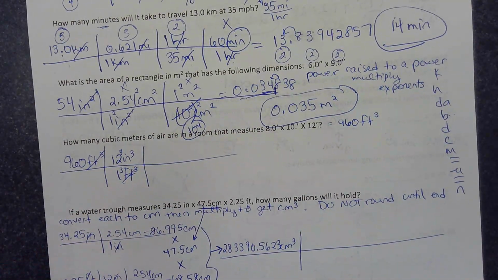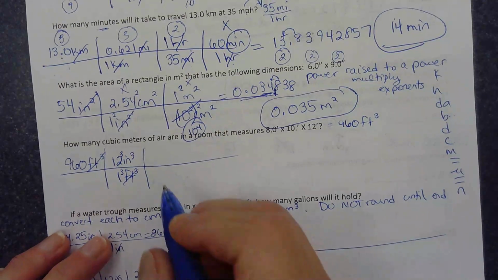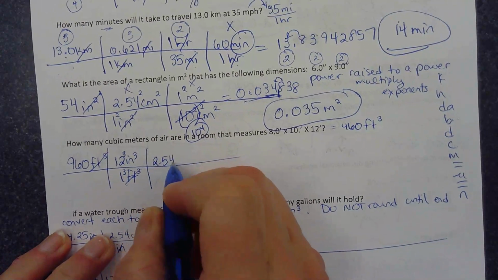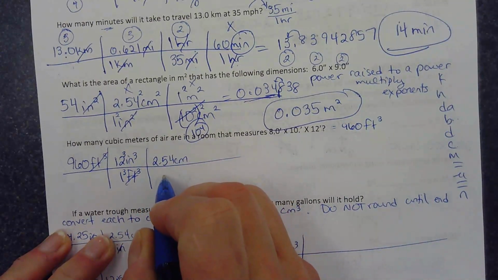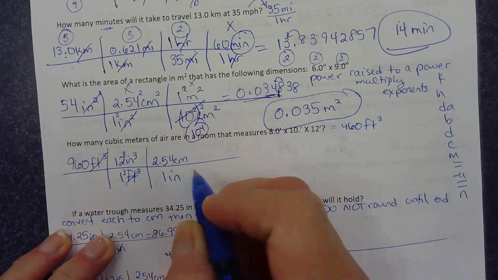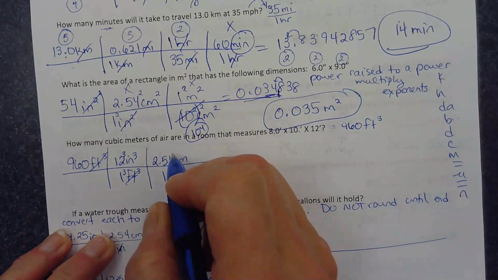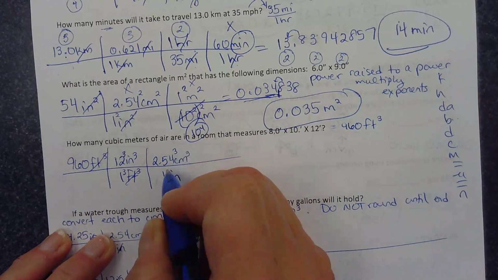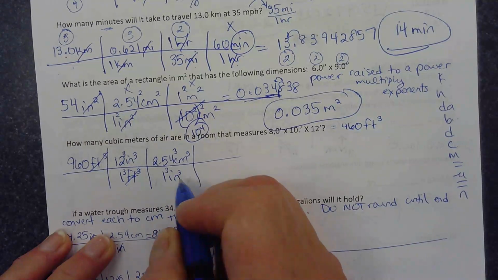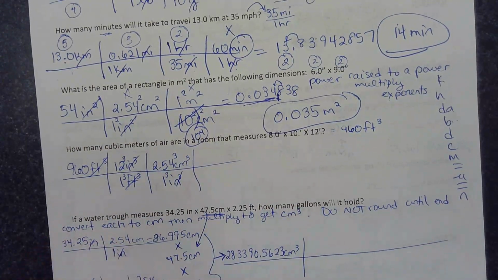Now what do we go to? What is the conversion that gets us from metric to United States? 2.54 centimeters. Where's that going to go? On top. So 2.54 centimeters on top. What goes on bottom? 1 inch. And what do we have to do to all of that? Cube it. So 2.54 cubed, centimeter cubed, 1 cubed, inch cubed. Inches cubed cancel. Yes, and now we're at centimeter cubed.